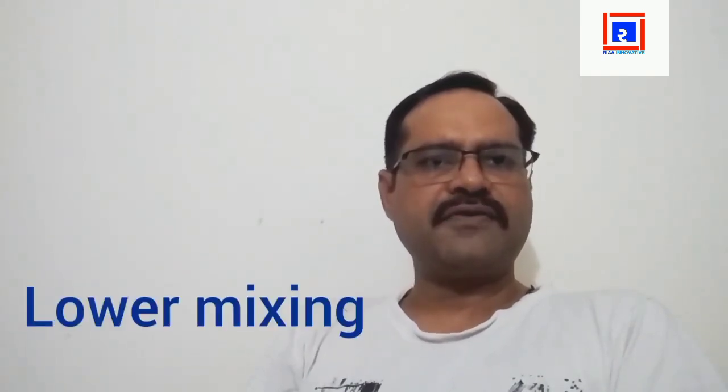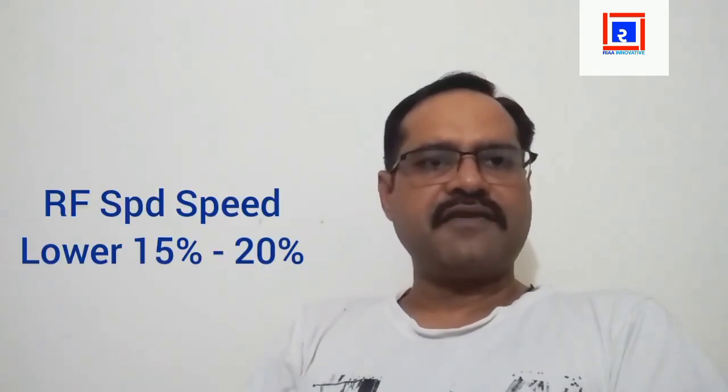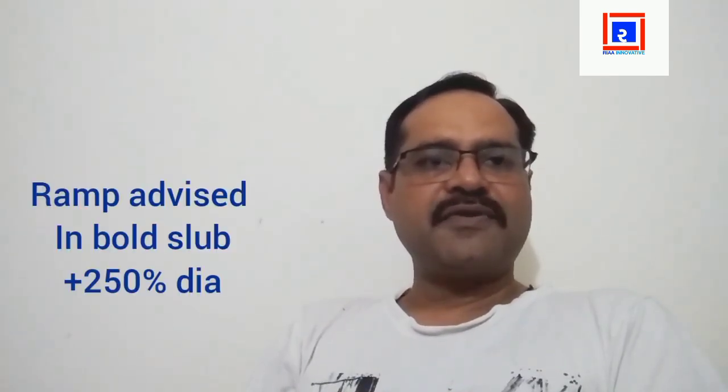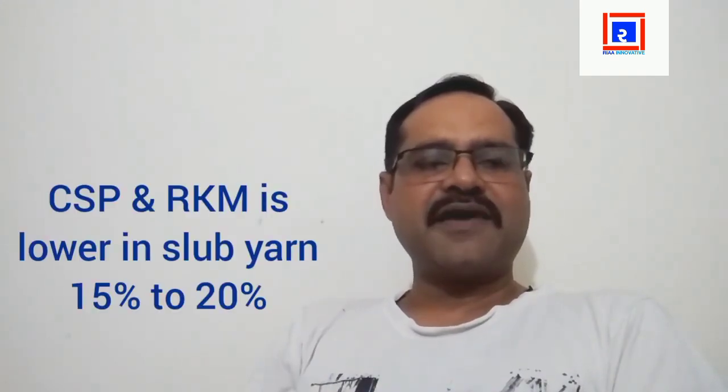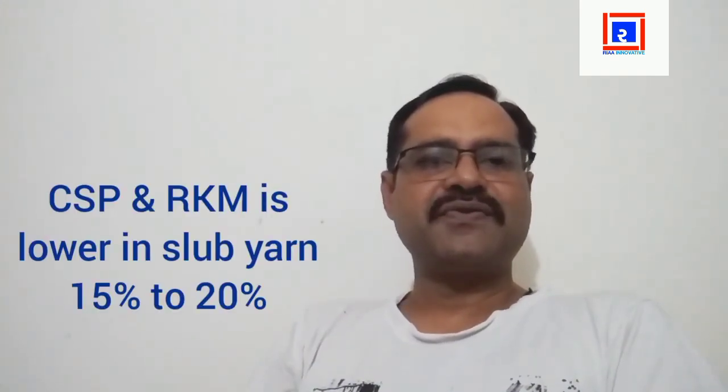We can use lower mixing in blow room as compared to the normal yarn. In ring frame, spindle speed should be lower by 15 to 20% as compared to normal yarn. TM of slub yarn should be 10 to 15% higher. In bold slub having diameter above 250%, ramp should be added to overcome weak places generation in the yarn. CSP and RKM in slub yarn is lower by 15 to 20% due to twist slippage from slub area.